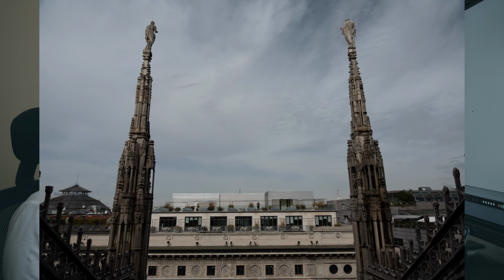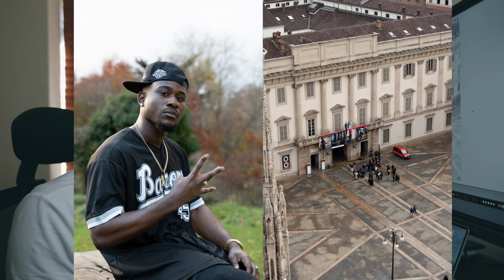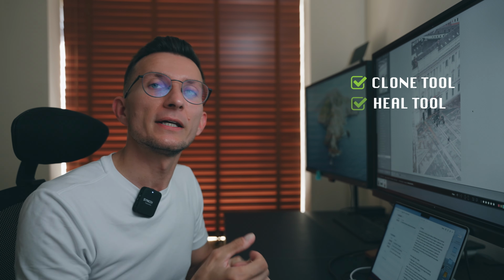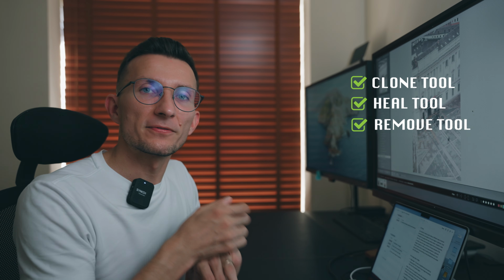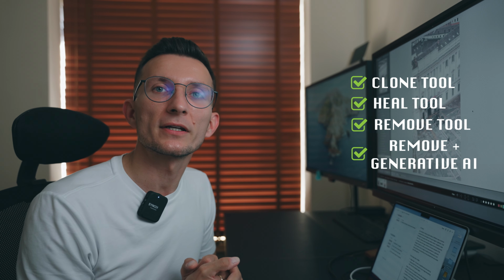I'm gonna show you the live workflow on how I process 3 images and what type of tools I'm using to remove certain objects. We'll talk about the clone tool, heal tool, remove tool, and specifically remove using Generative AI, which is the new feature from Lightroom.